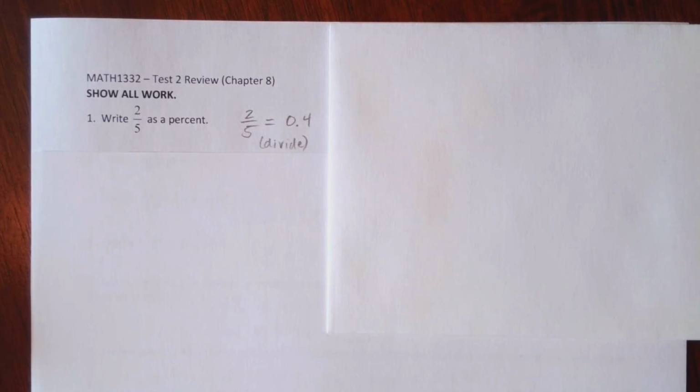Alright, in this video I'll be going over the Test 2 review. On this first page I'm going to go through pretty quickly. I want to spend most of my time on the financial formulas. So let's go ahead and get started.